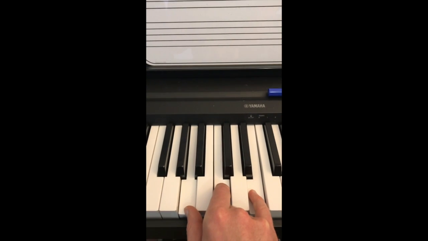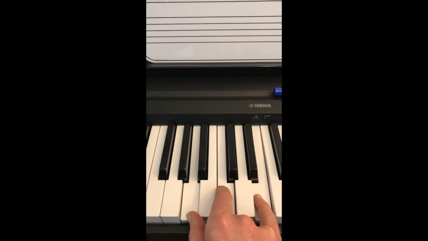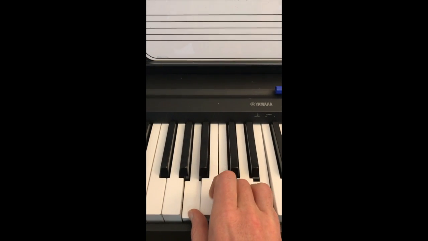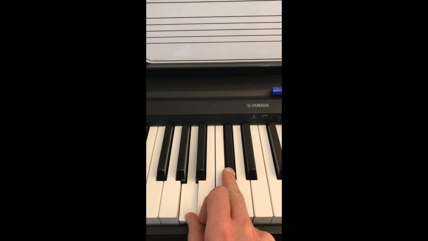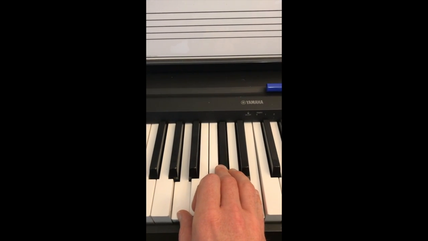A to C is a minor third. 3 half steps, okay? So right now this is an A minor chord. If you want to make it an A major chord, we raise this. Now it's a major chord because we have a major third, A to C sharp. And that's how it works, all right? That's how you build a triad, all right?